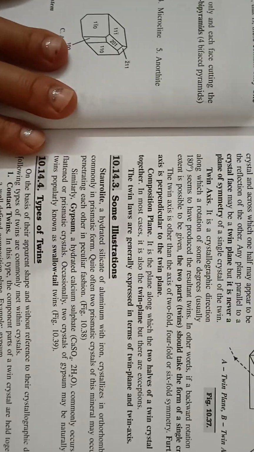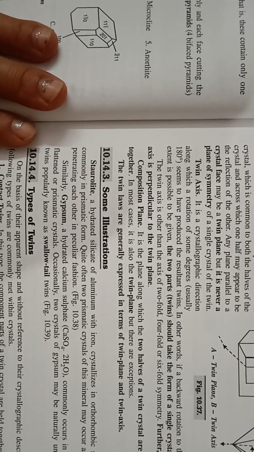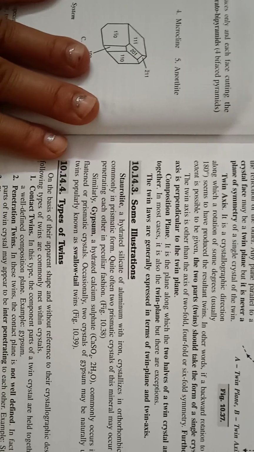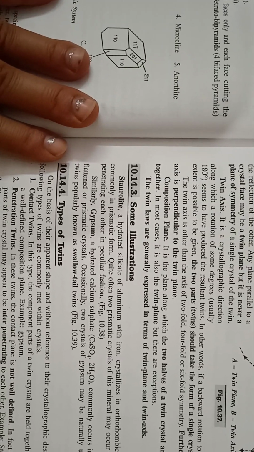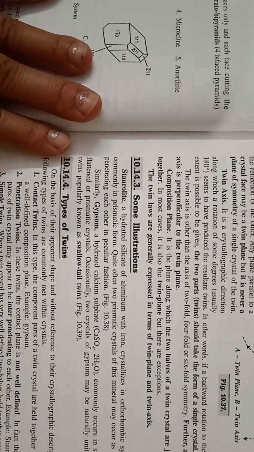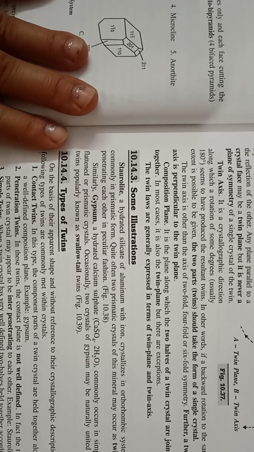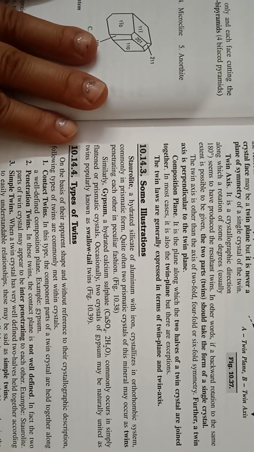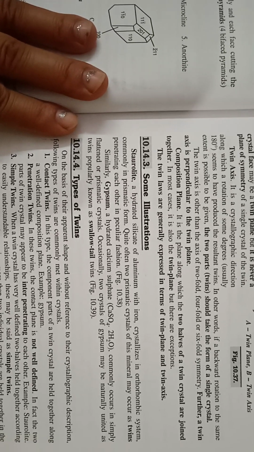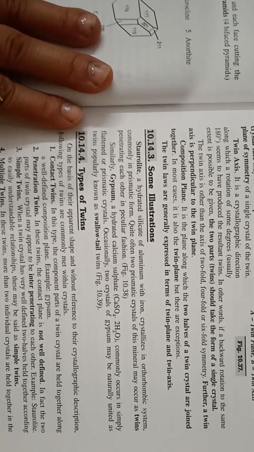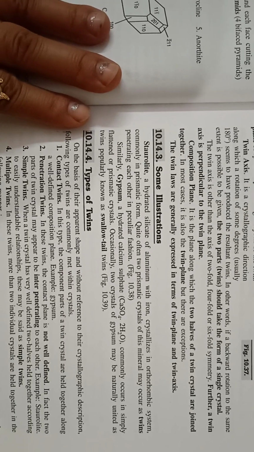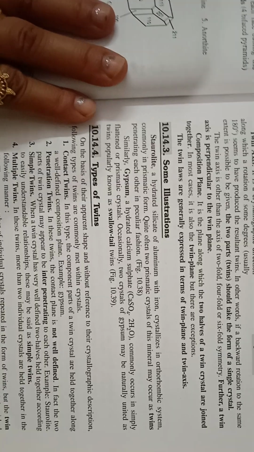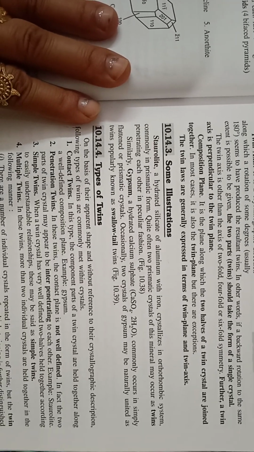It is a crystallographic direction about which a rotation of some degrees, usually 180 degrees, seems to have produced the resultant twin. In other words, if a backward rotation to the same extent is given, the two parts of the twin should take the form of a single crystal. The twin axis is other than the axis of two-fold, four-fold, and six-fold symmetry. Further, a twin axis is perpendicular to the twin plane.